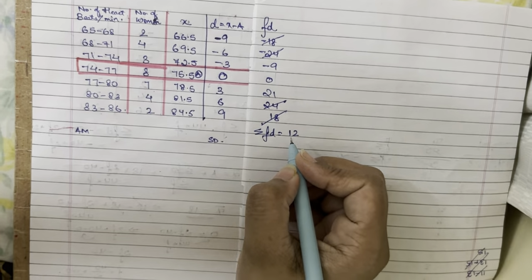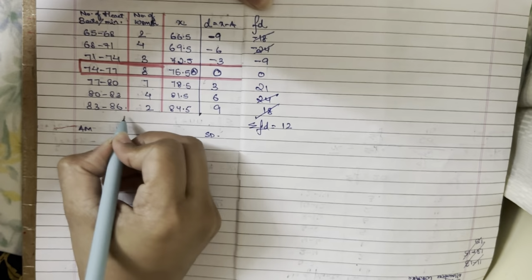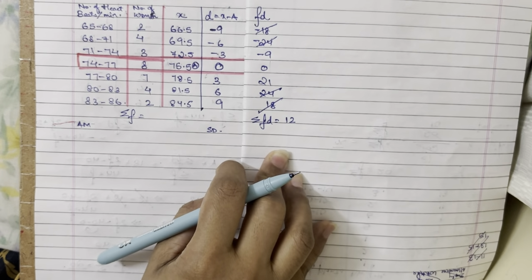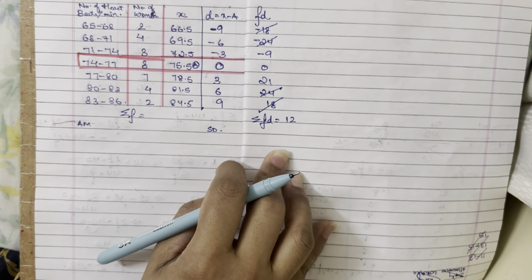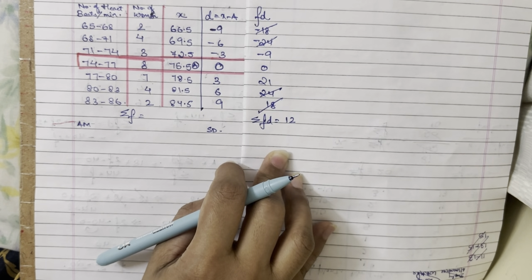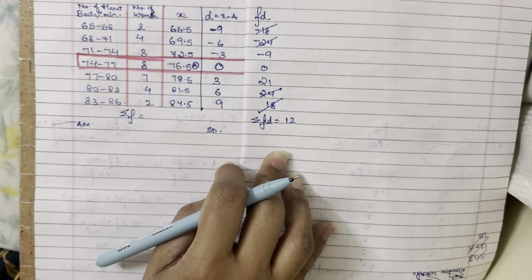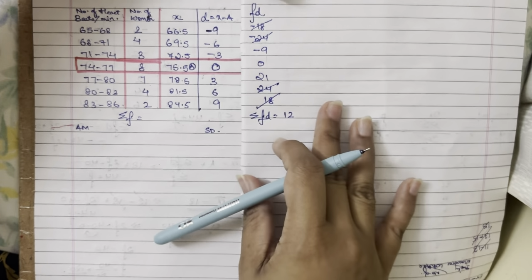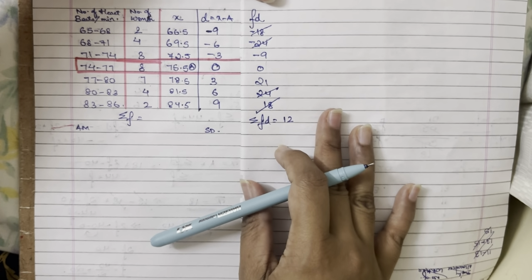What am I going to do? I'm going to calculate my sigma f from here. Has the sigma f value been given in the question? Let me see the question first. They said doctors per heartbeat per minute, and you have to find the mean heartbeat per minute of the person. They did not give me, so I have to add here. So that becomes how much? That was my f column, right?